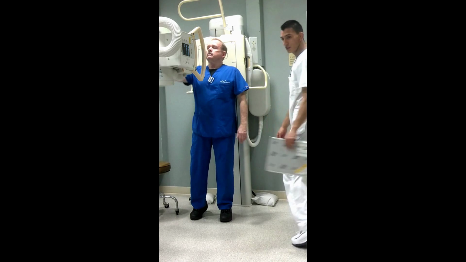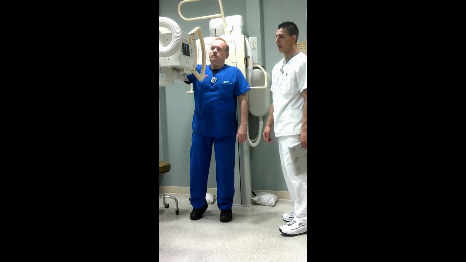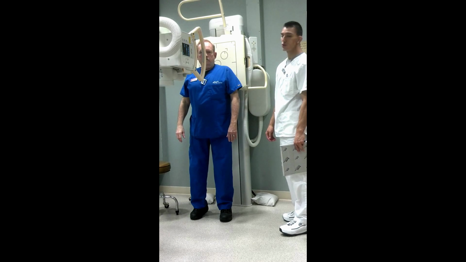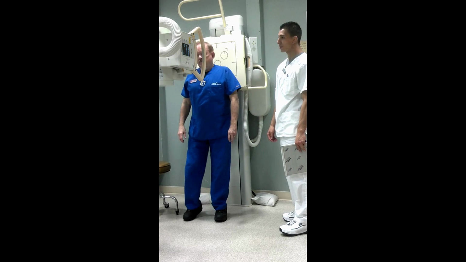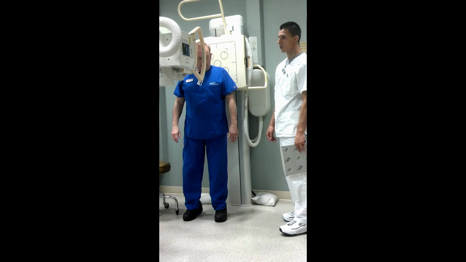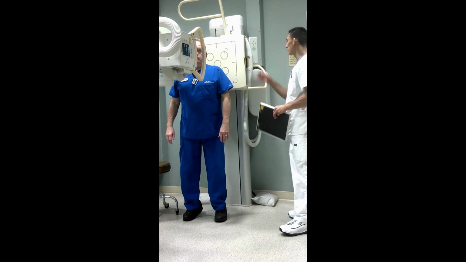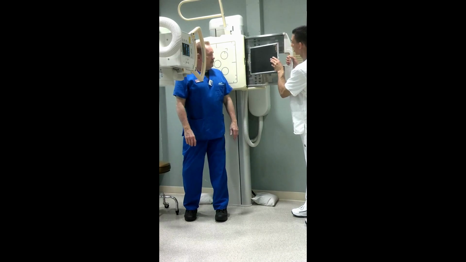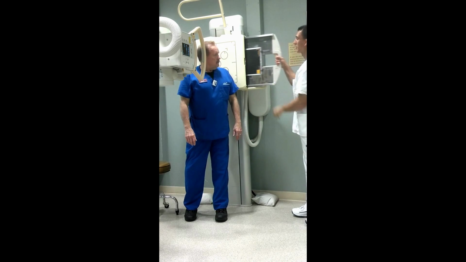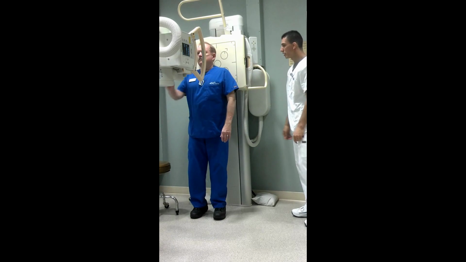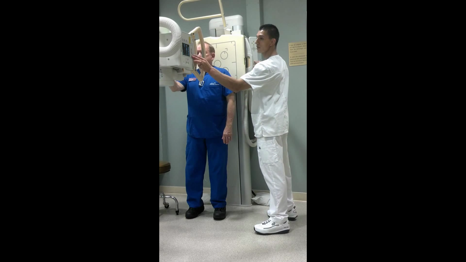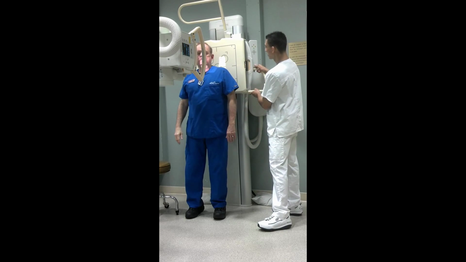Alright guys, we just finished taking our superior inferior axial view of the shoulder, and we're just going to do our series of the neutral, internal and external rotation of the arm for the shoulder. So I got my IR here, putting it crosswise to the bucky. And so for the neutral, I'm just going to make sure everything is lined up, the tube with the bucky.